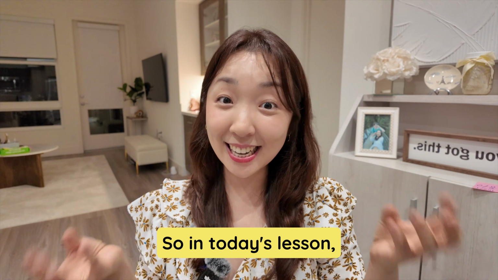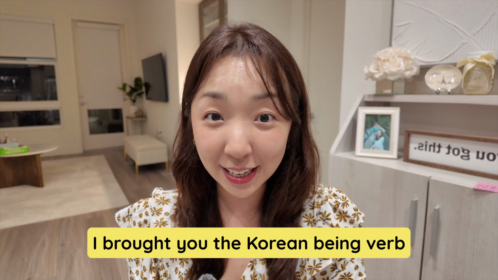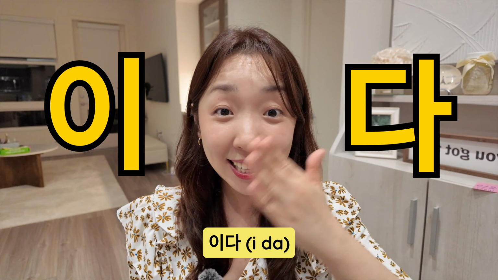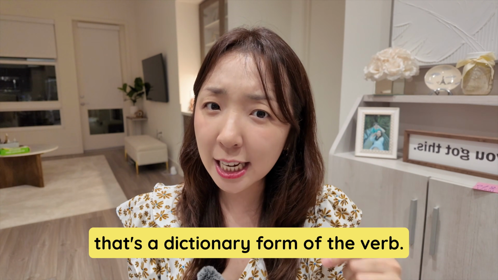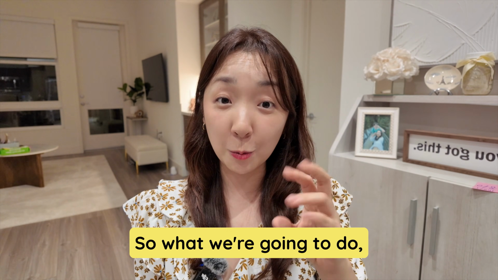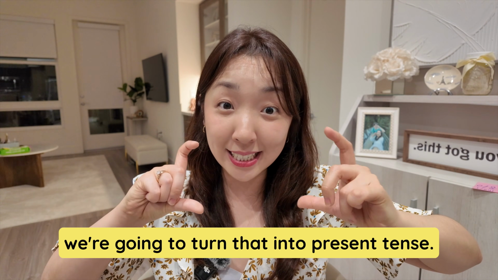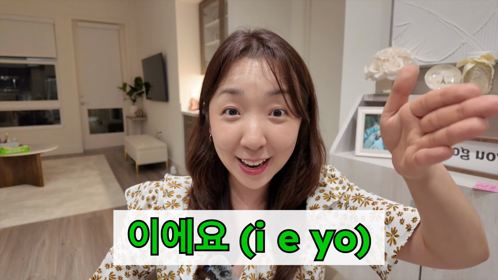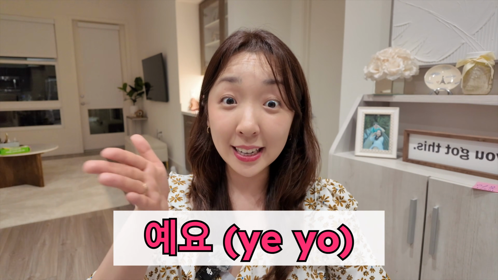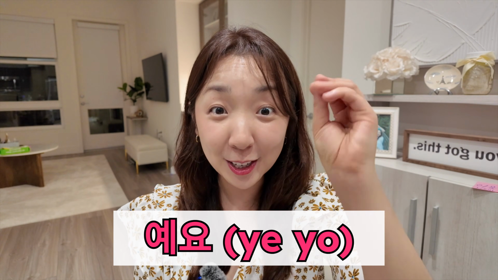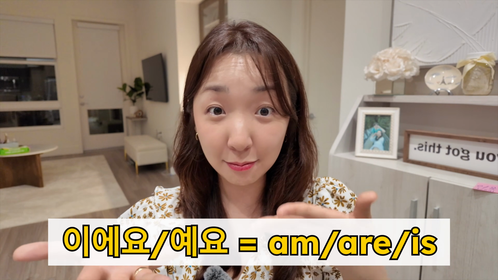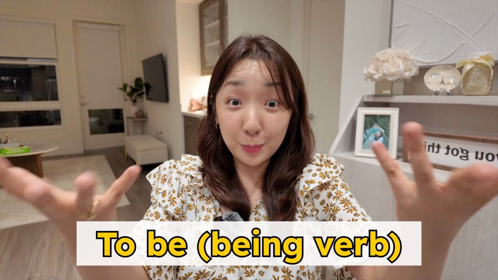So in today's lesson, I brought you the Korean being verb, which is 이다. Say that with me. 이다. Now, that's the dictionary form of the verb. So we're going to turn that into present tense. Now it is 이에요. Your turn. 이에요. And it could be 예요. Your turn. 예요. 이에요 and 예요 both mean am, are, is, to be.